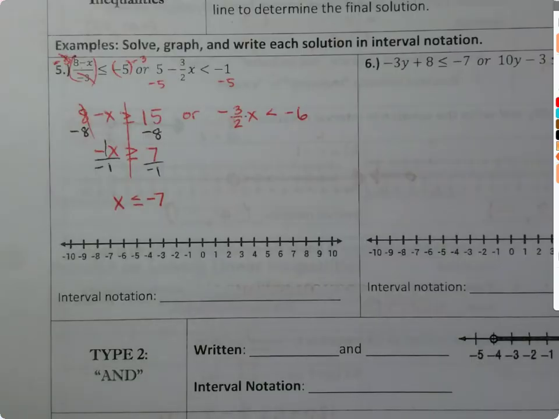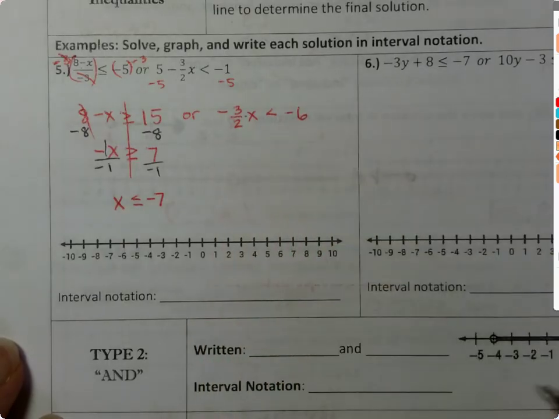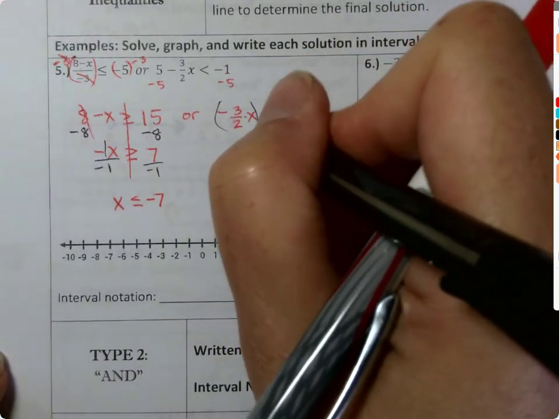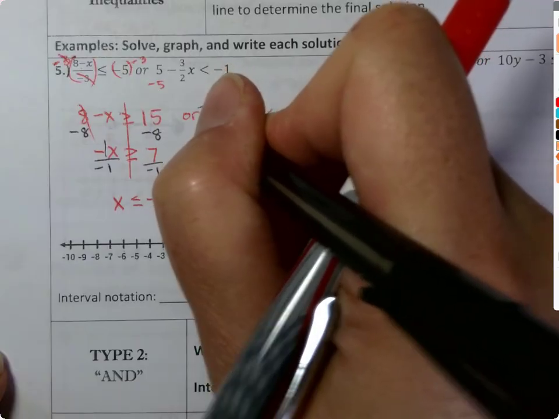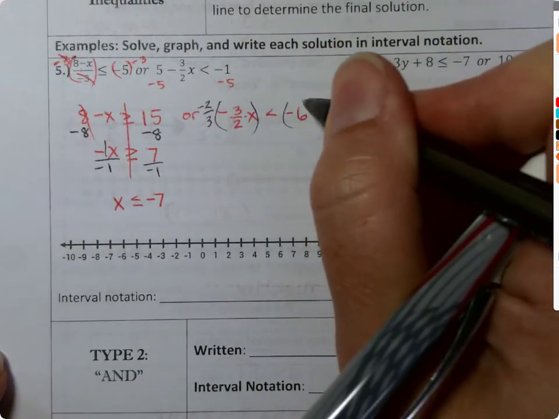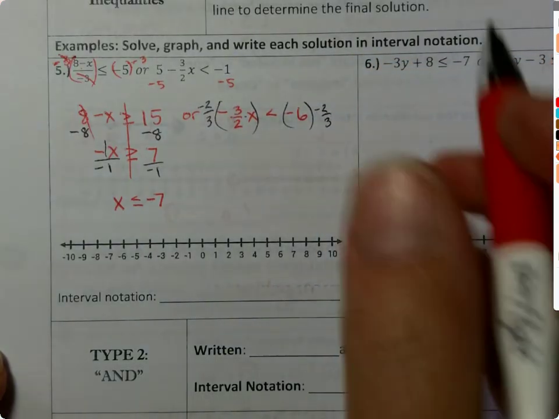You have a calculator, so yes, you could divide by negative 3 halves on both sides. But instead of dividing by a fraction, what do I want you to do? Multiply by the reciprocal. We want to start using that rule to make our lives easier. And so I keep the negative sign, but I flip the fraction. So multiply both sides by negative 2/3. First things first, I multiplied by a negative.